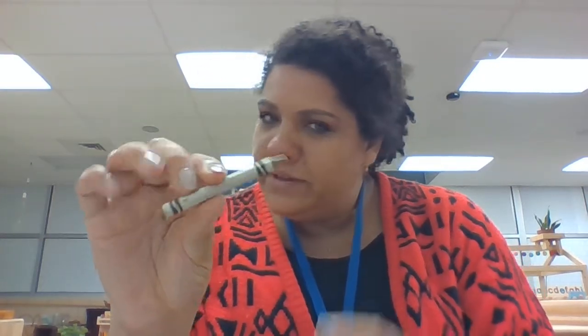So, let me think if I can find something on my table that's non-living. I can. I found a gold crayon. Does this crayon breathe? No. Does it move on its own? No, it can move if I roll it or if I pick it up and move it, but it will not move on its own. Can a crayon make more crayons? No, crayons can't reproduce either. Crayons are non-living.